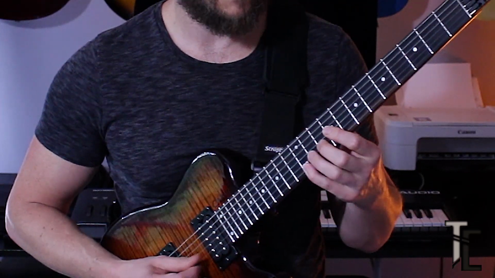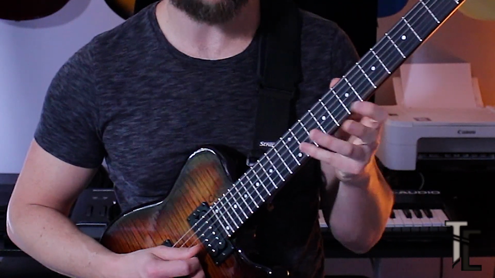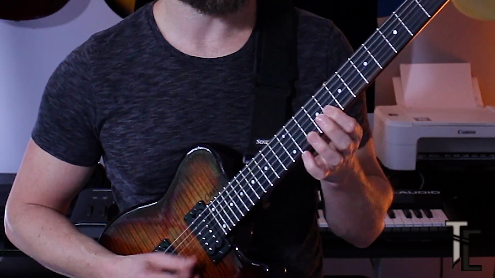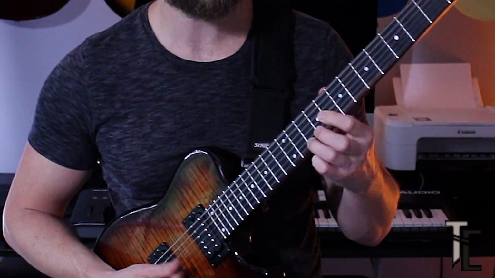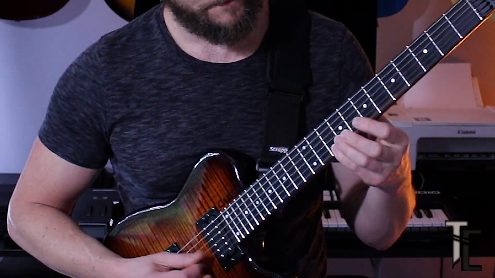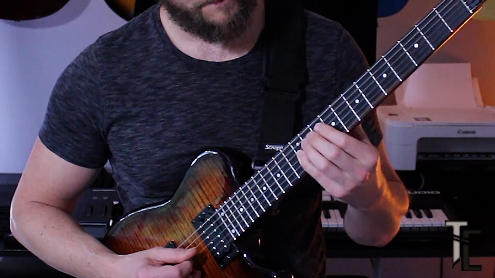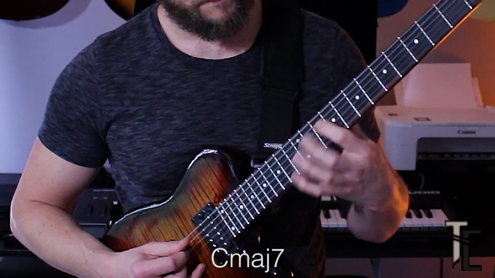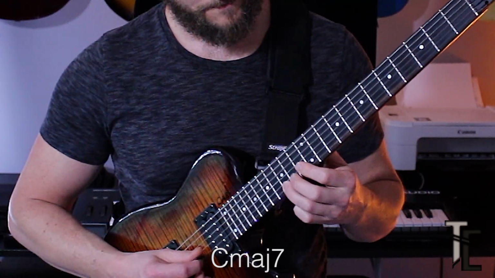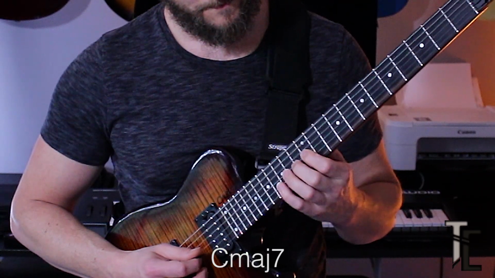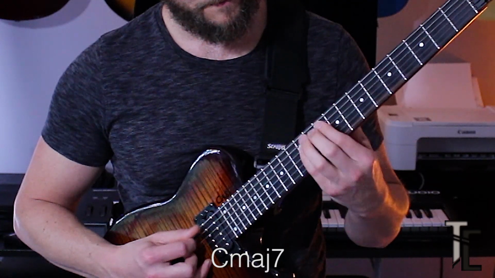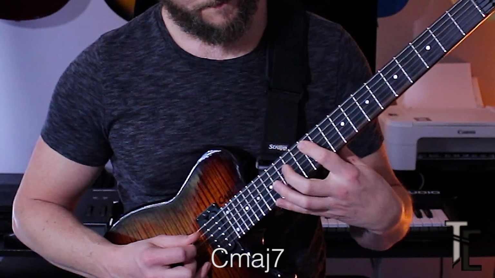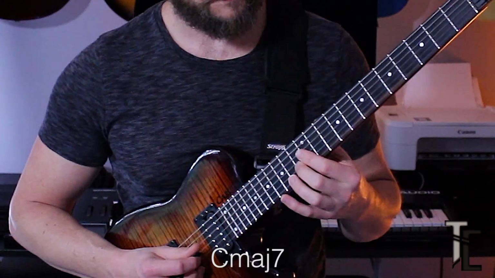There's A again, and then we build one off of G, which gives us G, which is our fifth, and then D, which is our 9. All those little power chord shapes sound really good when you play them over a C major 7.